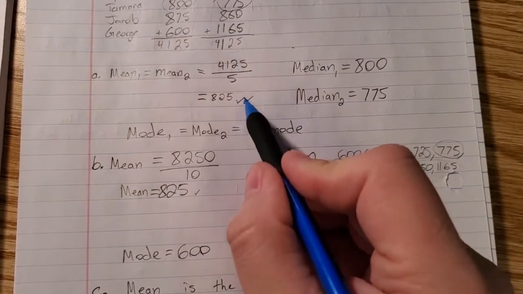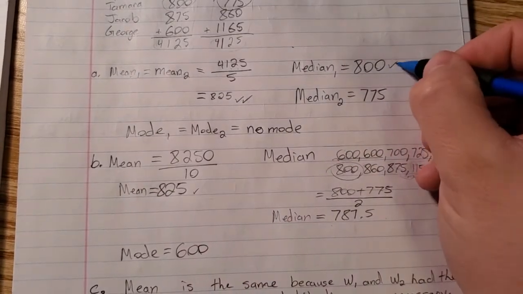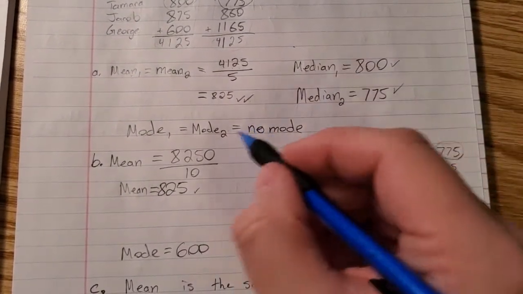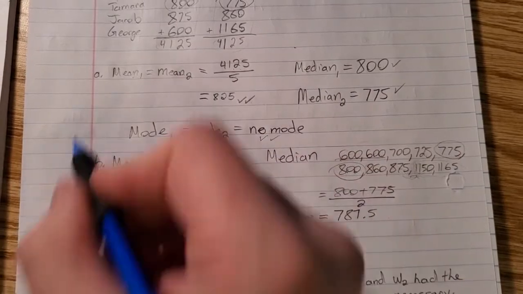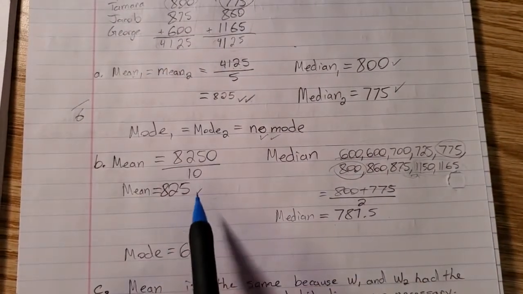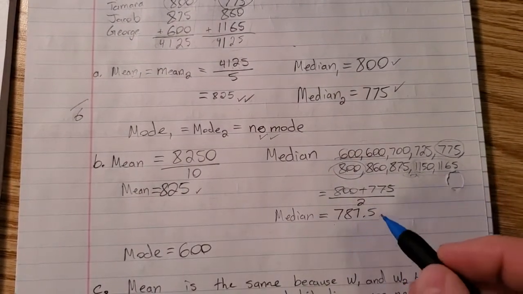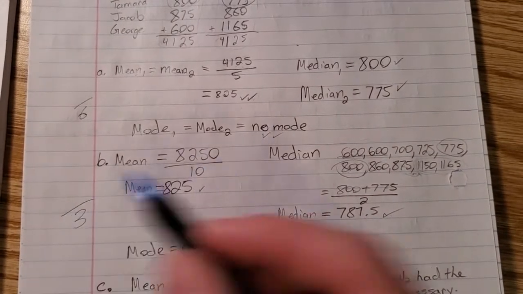Let's assign some marks for this. You got 2 marks for calculating both weeks' means, 2 for calculating each median, and 2 for saying no mode for each of those. So part A is out of 6. Part B, you need to get the mean, the median, and the mode. So that's out of 3.